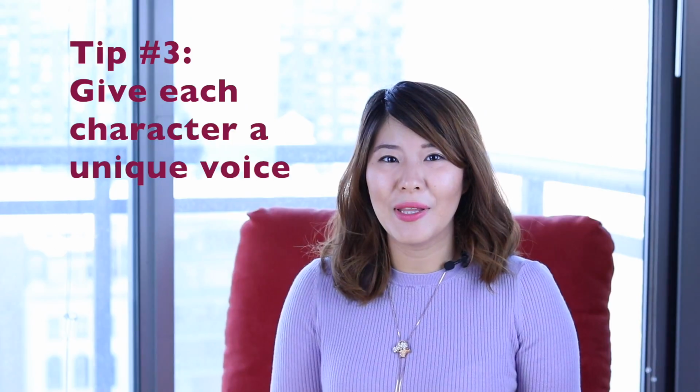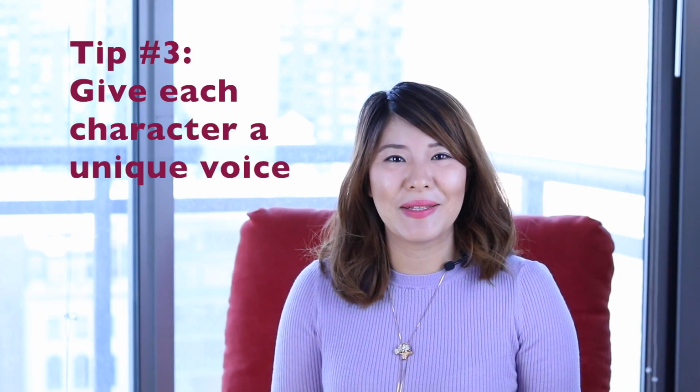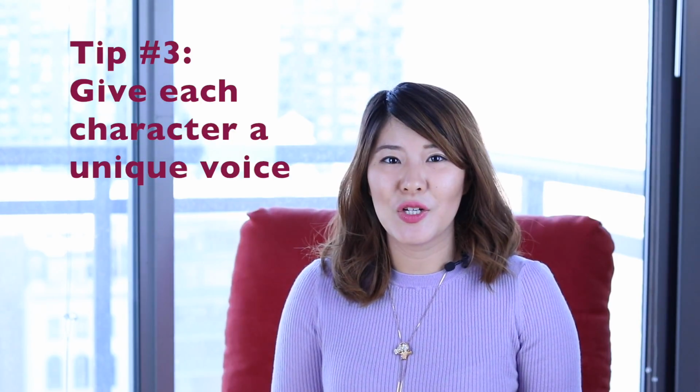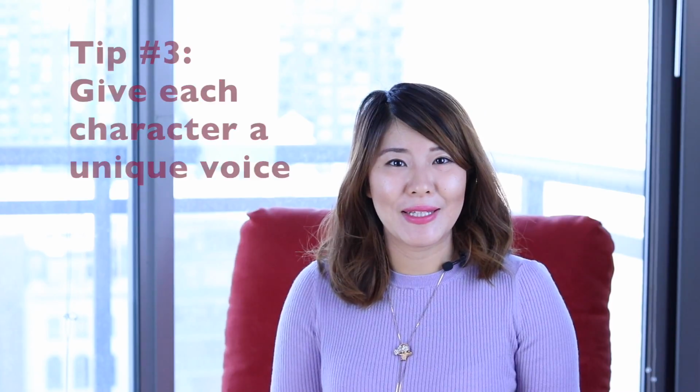Third, we don't want all characters in our story to sound the same. Each character should have their own unique voice. If a character is annoying, he may interrupt people frequently or say words that show contempt. Each character should have their own vocabulary. For example, a strict teacher probably will not use inappropriate words when they speak. We need to observe the way people talk and speak in real life.